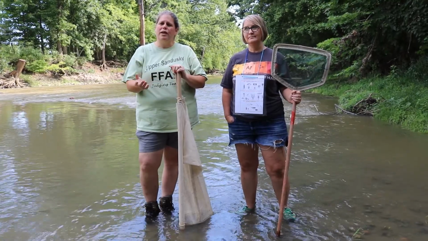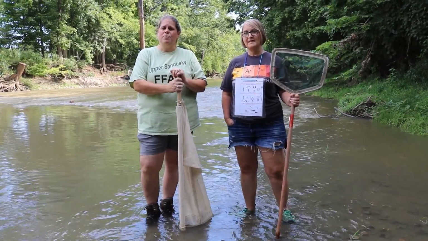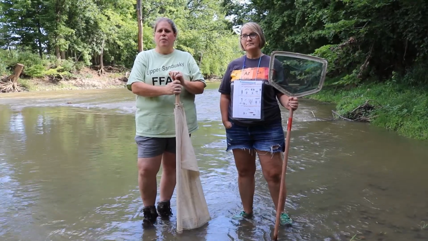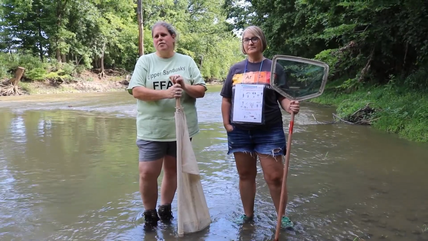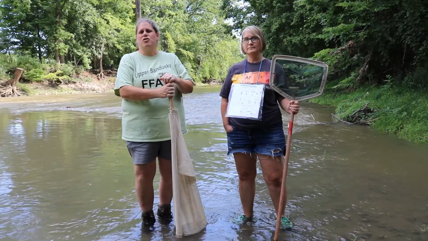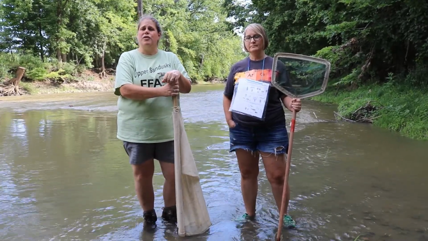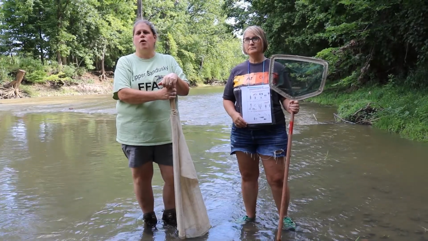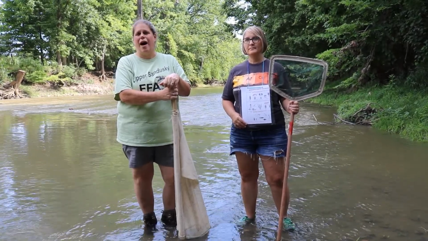So what we're going to be looking at today is the Sandusky River, and we are at Stepping Stones Park here in Upper Sandusky. It's called Stepping Stones because the Wyandot Indians actually had stones that they put across the river to get from bank to bank when they had their reservation here. This was the last Wyandot Indian reservation in Ohio.